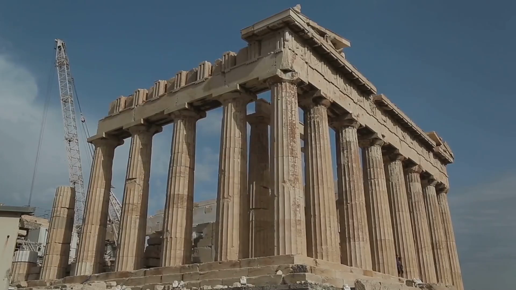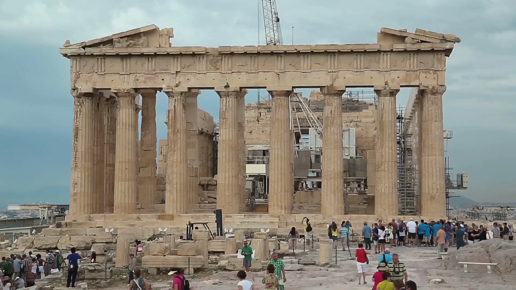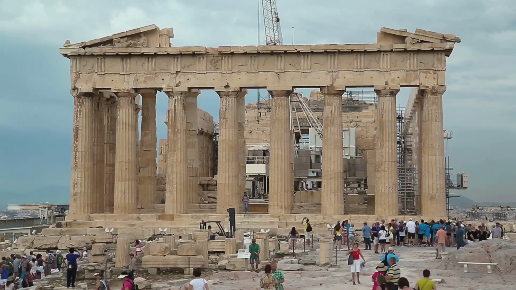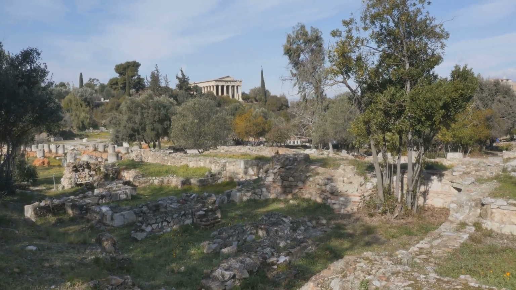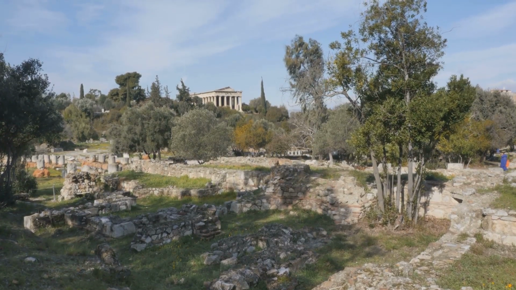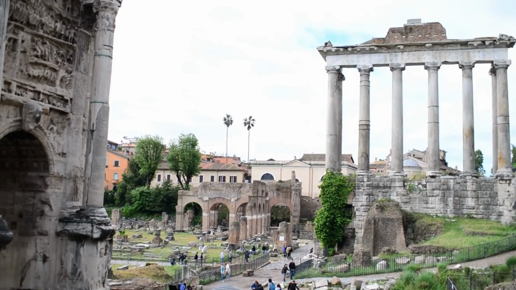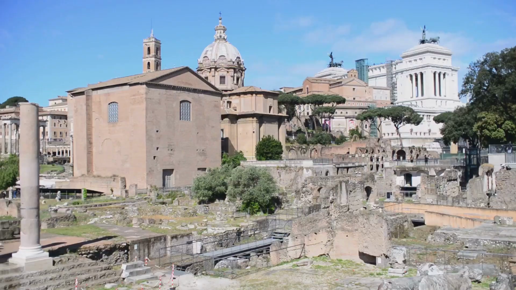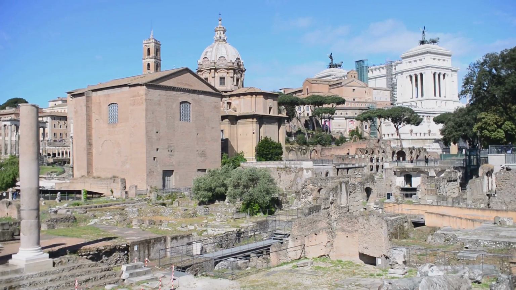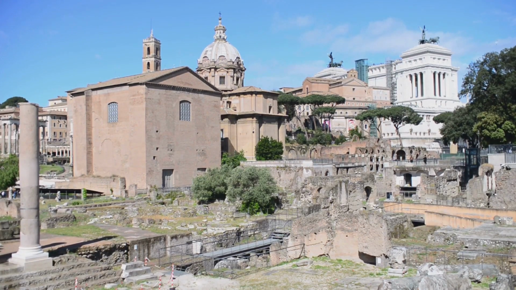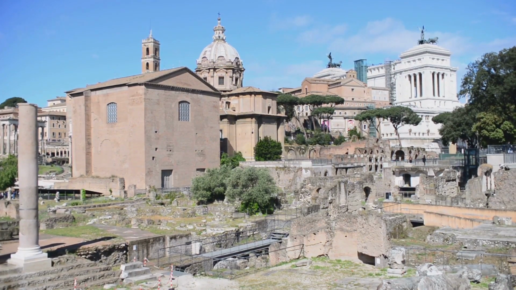Democracy has roots in ancient Greece. Athens, in the 5th century BC, gave us a glimpse of direct democracy. Citizens gathered to vote on laws and policies directly, a radical idea for its time. Centuries later, on the Italian peninsula, the Roman Republic emerged. From around 500 BC, Romans experimented with representative government, electing officials to the Senate and other bodies.